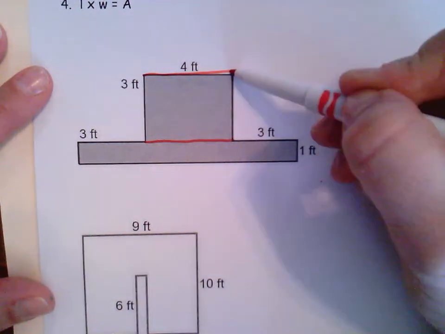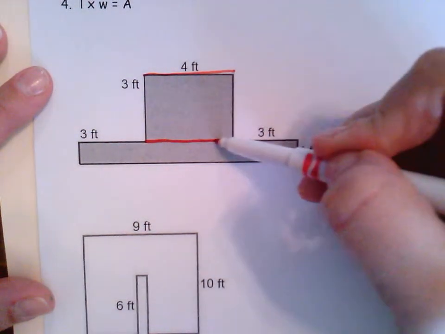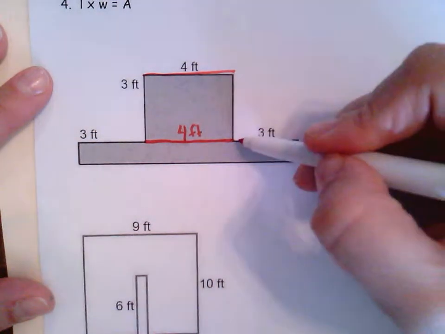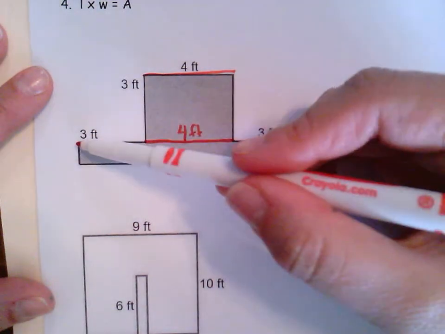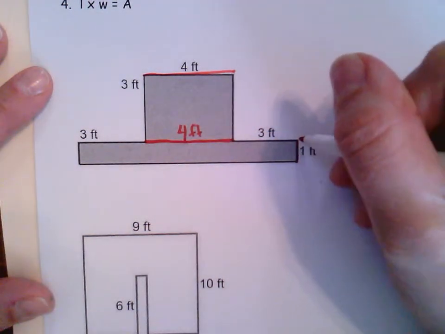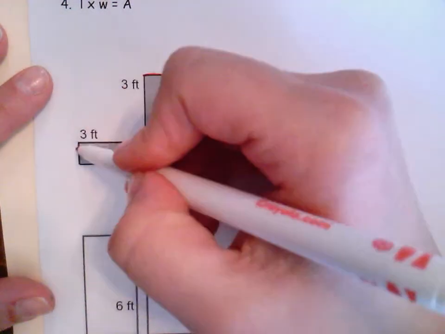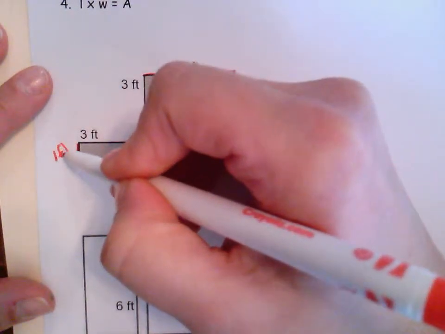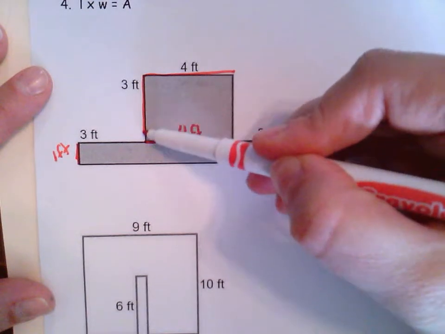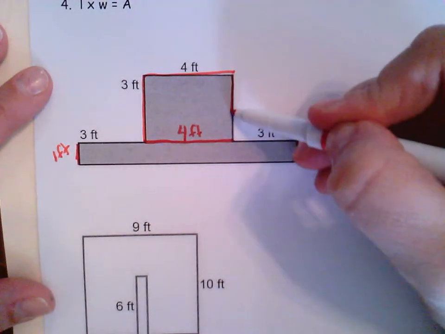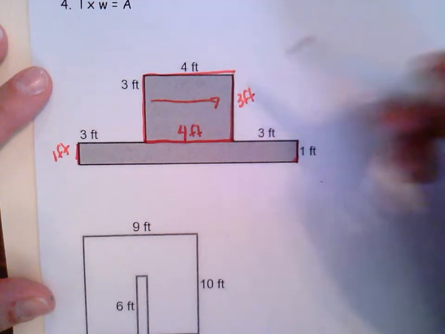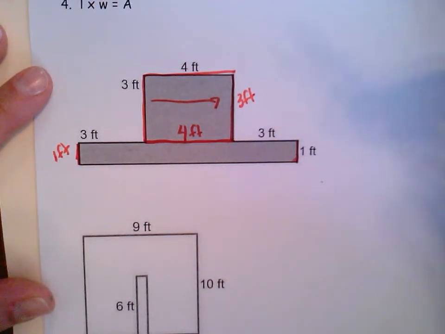So I know that if this piece is 4, this piece I have right here is also going to be 4 feet. This is already labeled as 3 feet. This is labeled as 3 feet. This one's labeled as 1 foot. If this piece is 1 foot, then I know directly across is also going to be 1 foot. I see that this side over here is 3 feet, so opposite side right across here is also going to be 3 feet. So I have just about everything labeled.